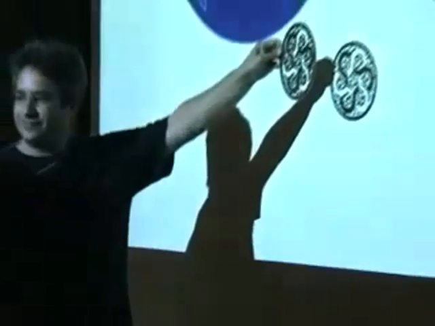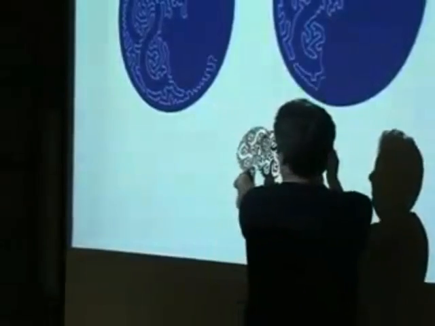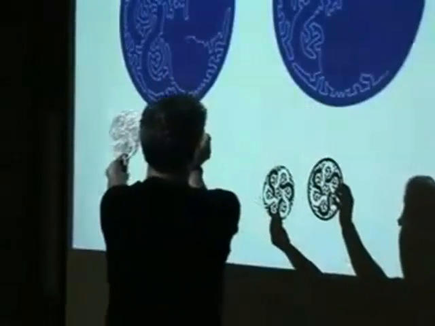Can you hold that in front of the white screen? Hold it in front of the projector so we can see the shadow. And the other one next to it. Step back. Yep. There you go.